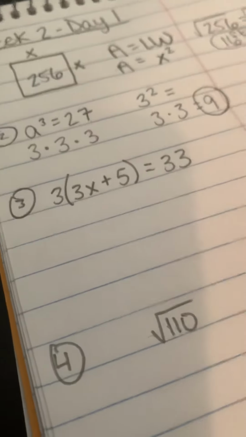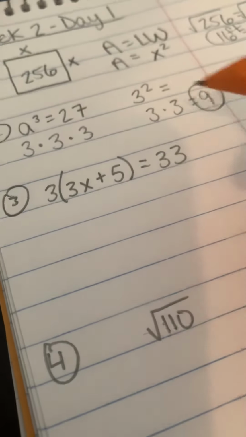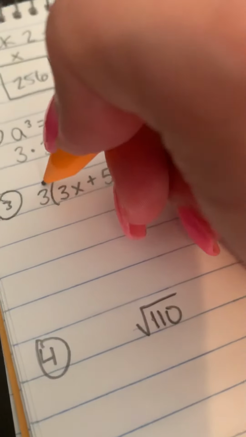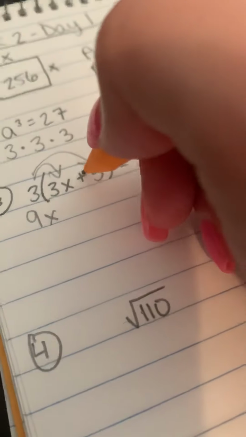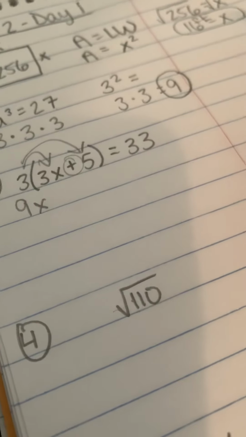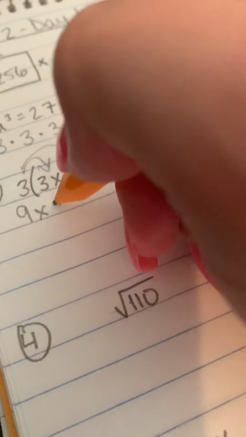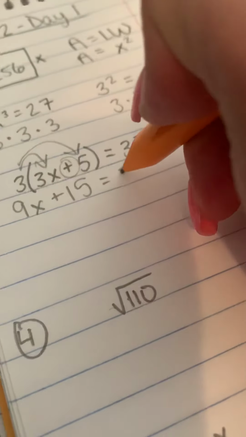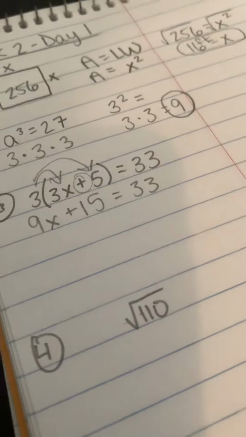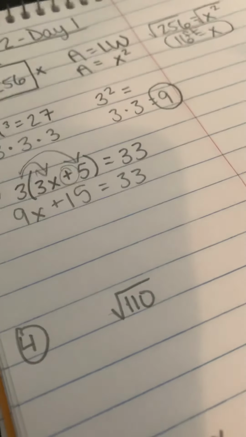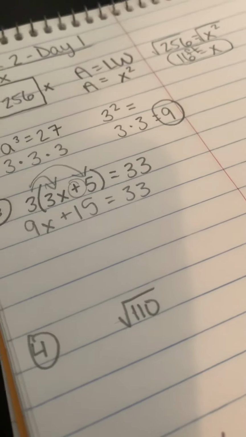Number 3 says solve for x. The first thing we need to do is the distributive property. 3 times 3x is 9x. 3 times positive 5, because there's a plus sign in front of that number, is 15, equals 33. Now I need to isolate my variable on one side of my equation, so I'm going to undo everything that's being done to it.